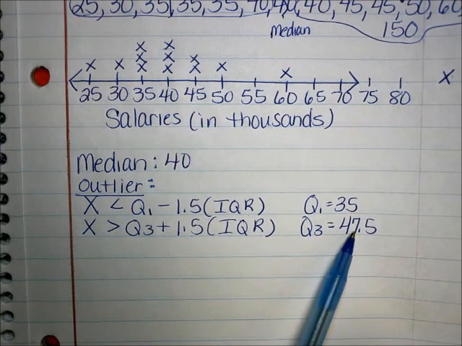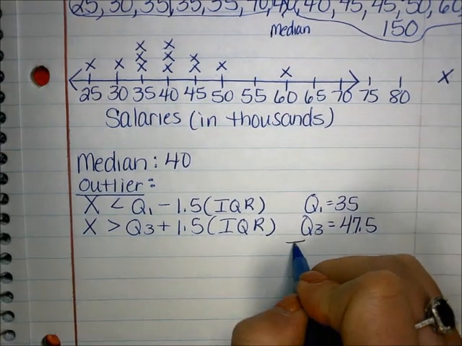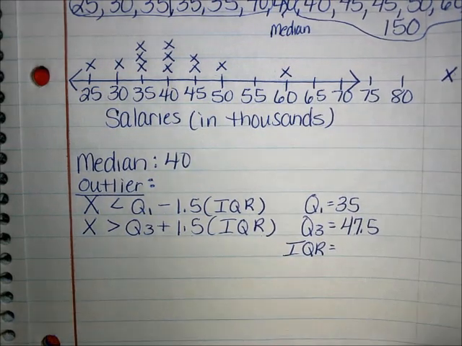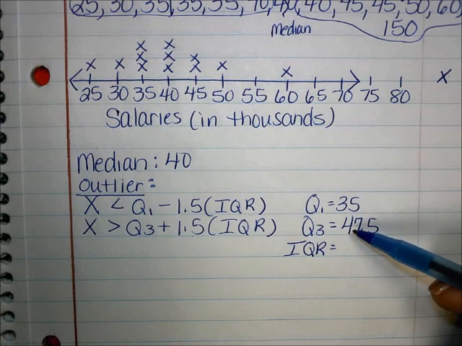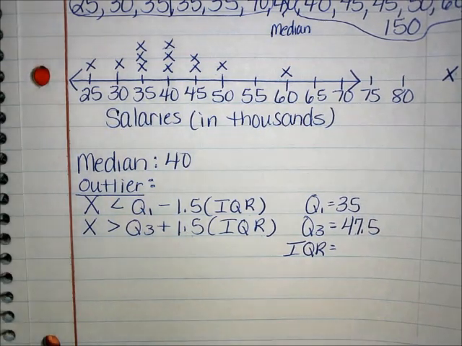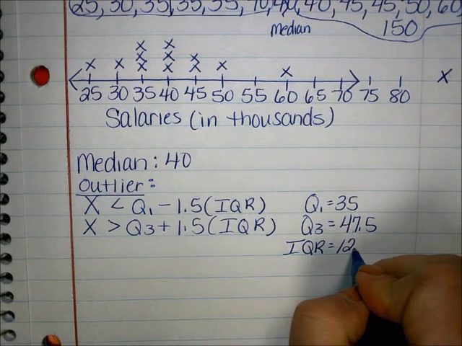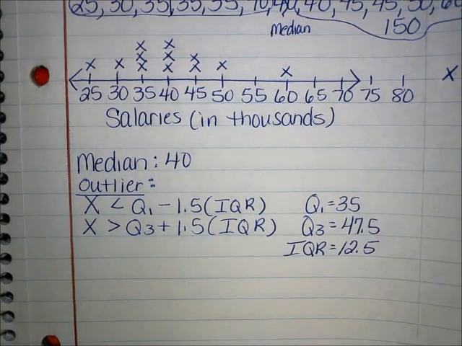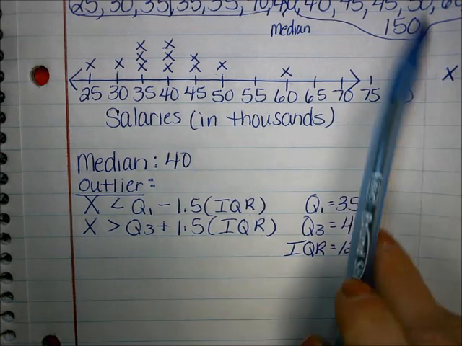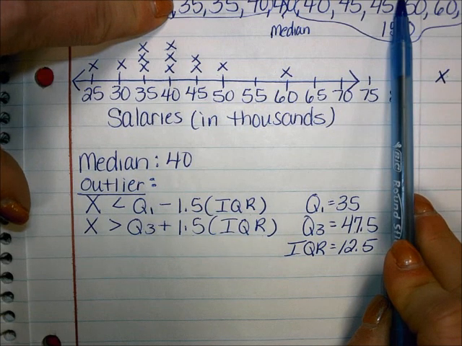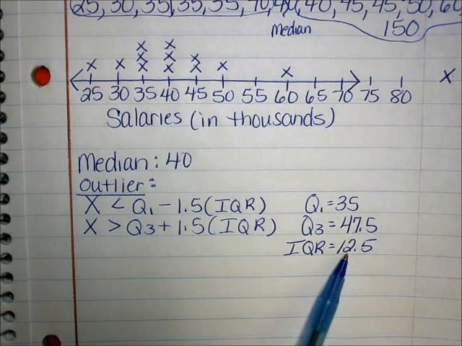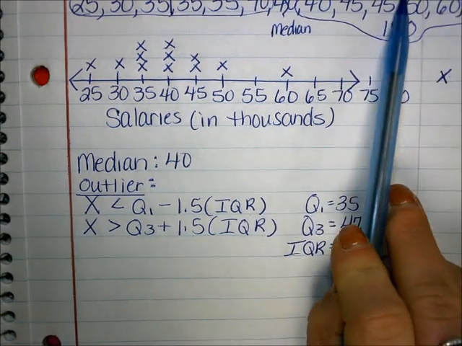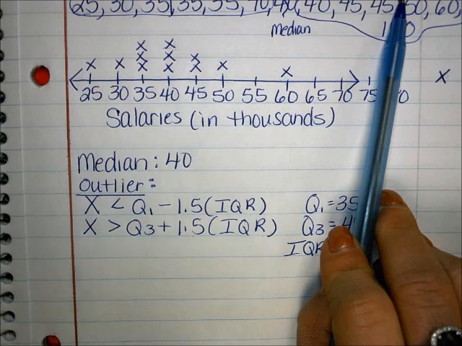Now, once I know these two, I actually can find my interquartile range as well. Remember, the interquartile range is how far apart these two are, the range of these. So 47.5 minus 35 is an interquartile range of 12.5. So the range of the middle numbers from here to here, they're 12.5 apart. So if you are more than 1.5 times 12.5 above this number, then you'd be considered an outlier.